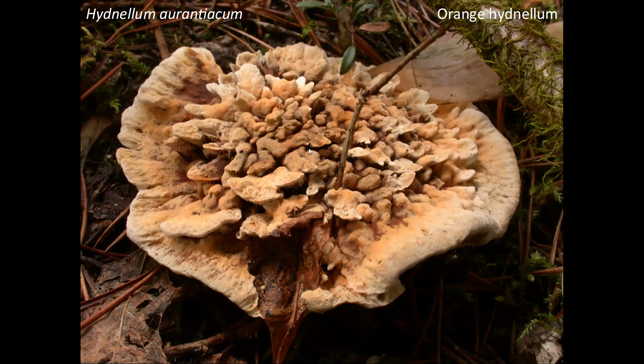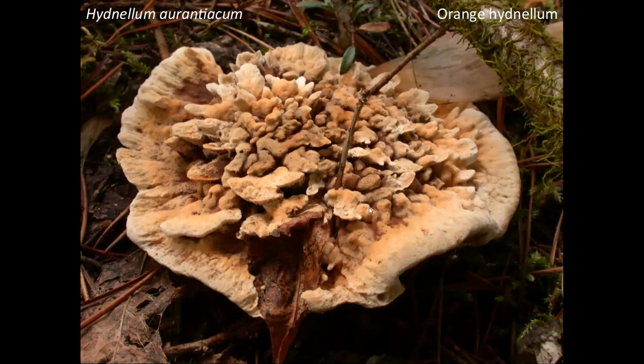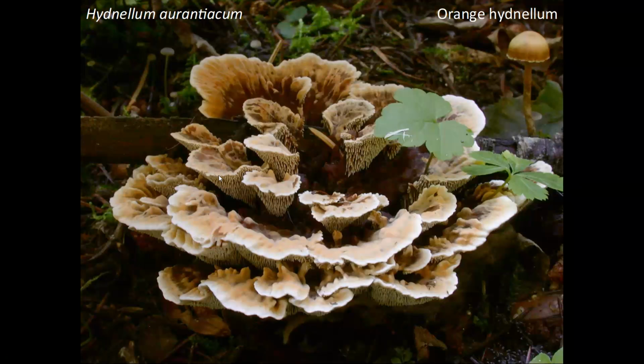But it's also the case here that either it's highly variable in form or we have a number of closely related species. The next one is quite different in that it has all these seemingly separated caps growing together. But if you look at the texture right down on the bottom here with all those lumpy outgrowths, very similar to what you get here, this probably is in fact a Hydnellum aurantiacum as well, although I have seen things that look like this that were claimed to be another species called Hydnellum christianseni, I think it is.